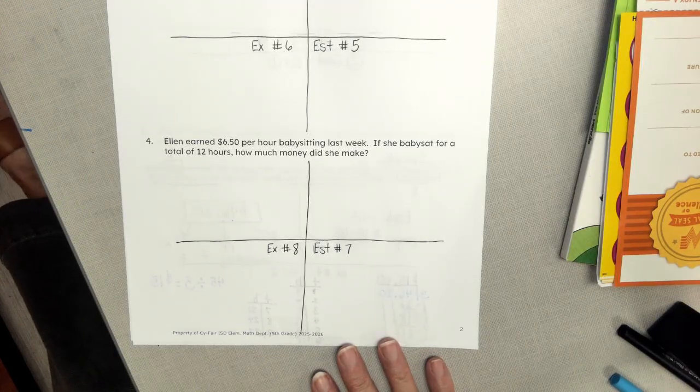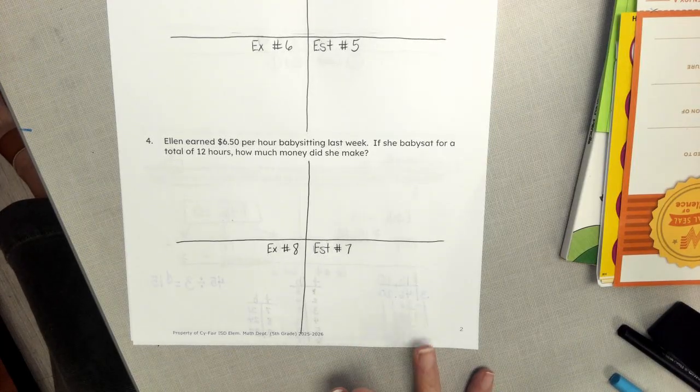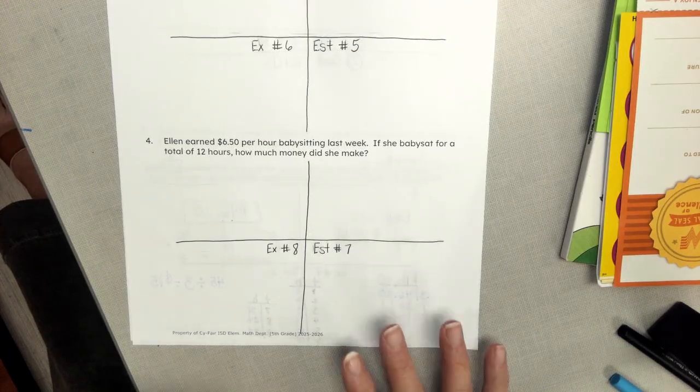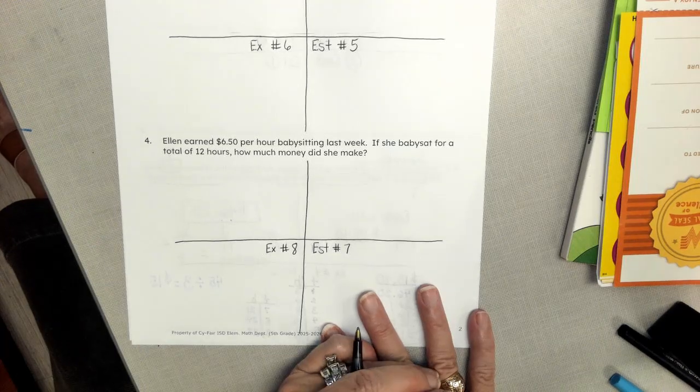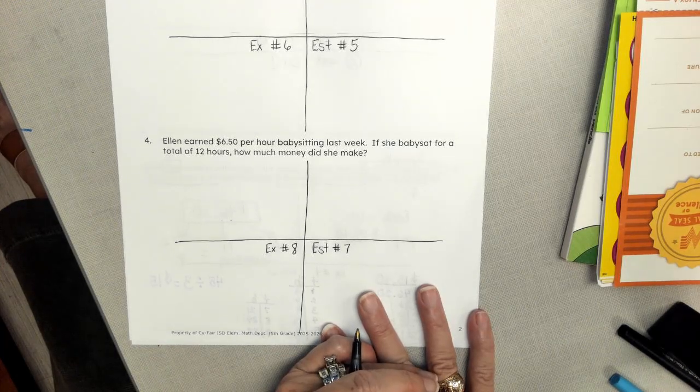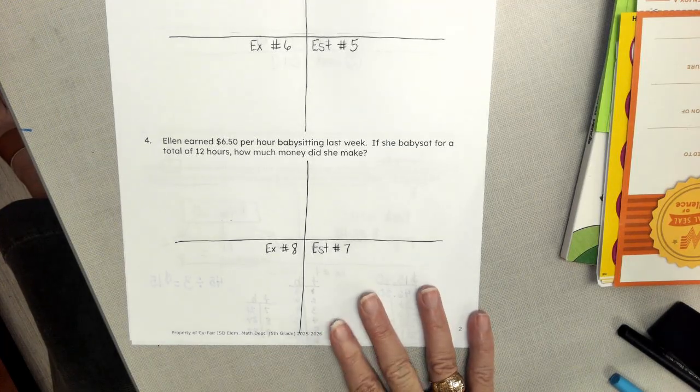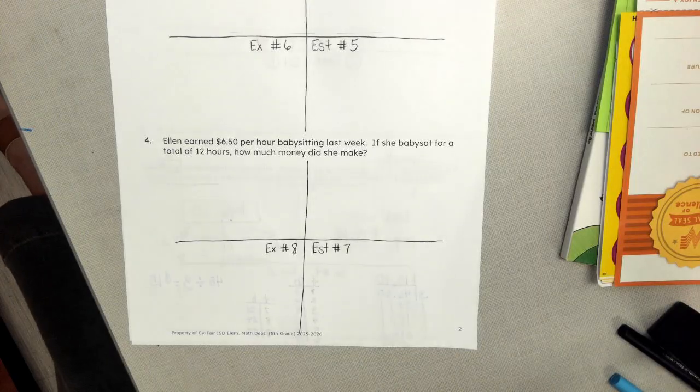I'm going to read that again so I can let all of the pieces kind of sink into my head. Ellen earned $6.50 per hour babysitting last week. If she babysat for a total of 12 hours, how much money did she make?